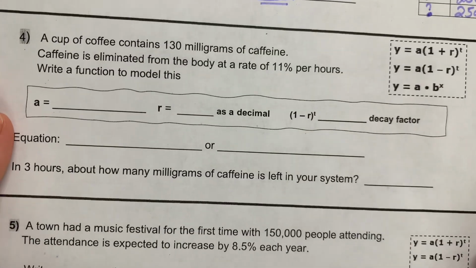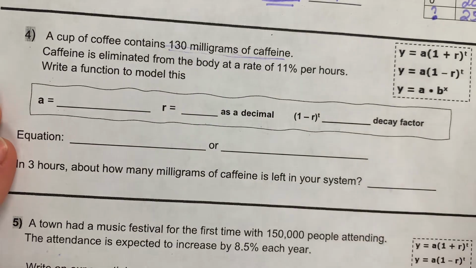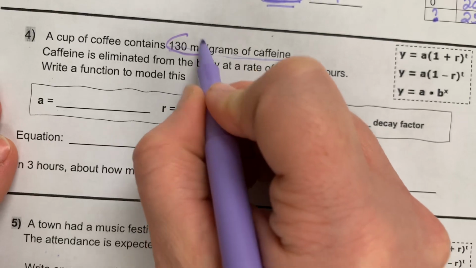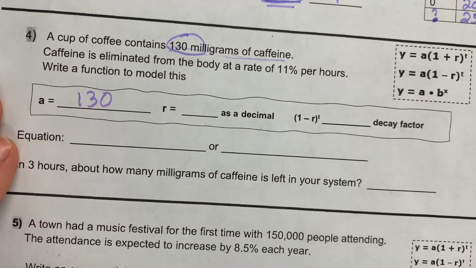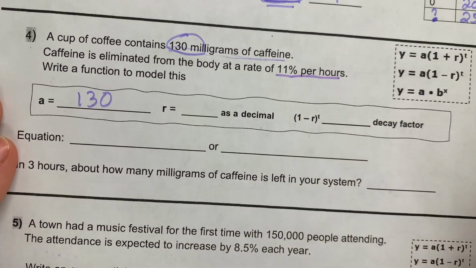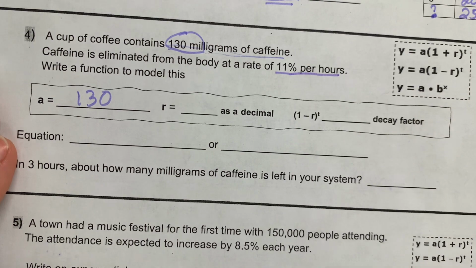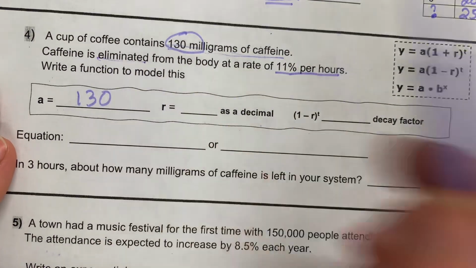All right, a cup of coffee contains 300 milligrams of caffeine. All right, it's starting with 130 milligrams of caffeine. The caffeine is eliminated through the body at 11% per hour. Okay, so our rate is a decay because it's being eliminated.